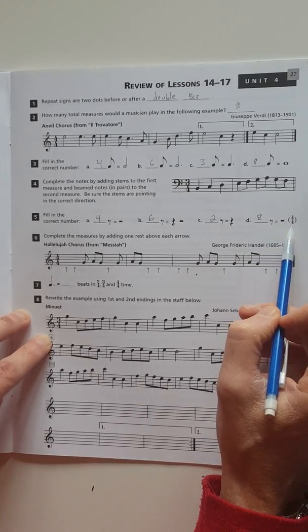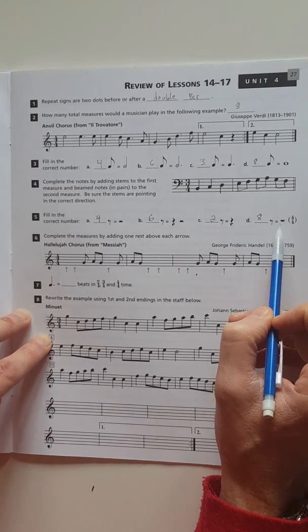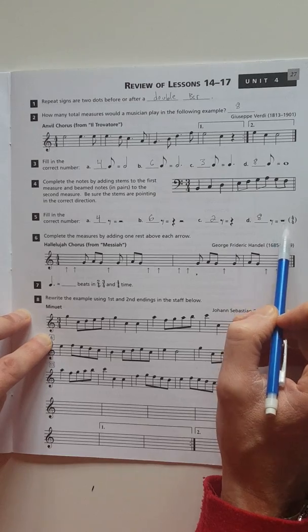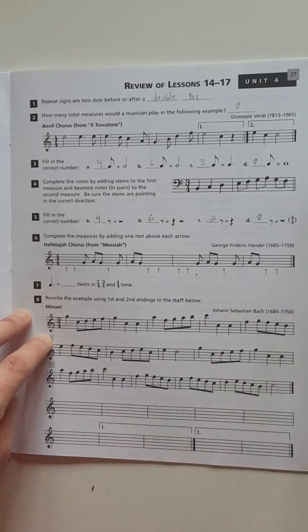And notice they give you the time signature there, because remember, a whole rest, depending on the time signature, whether it's 2/4, 3/4, or 4/4, can be worth different amounts of time. It just means to rest for the whole measure.